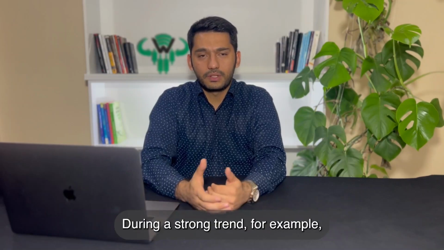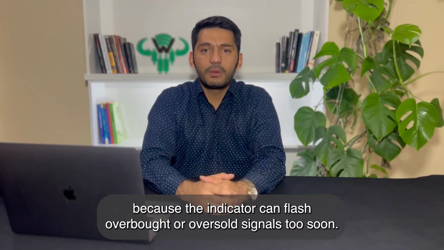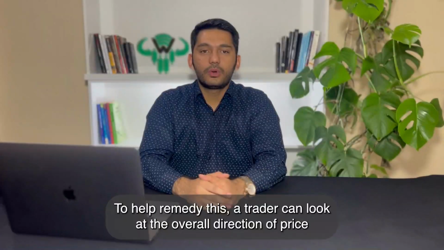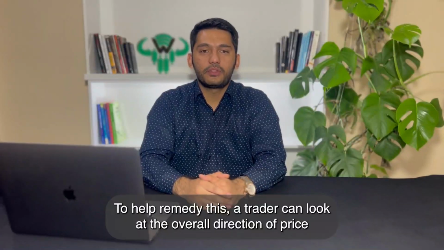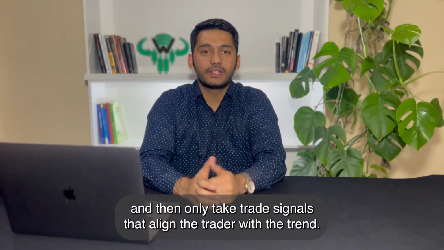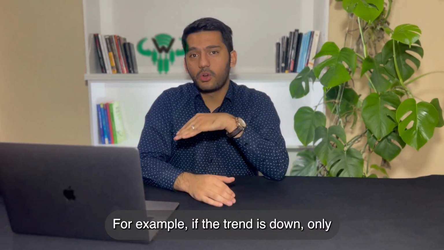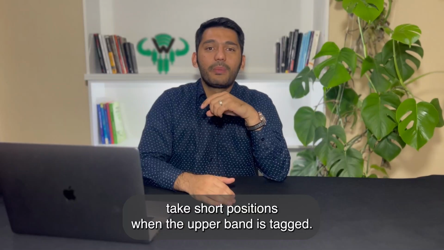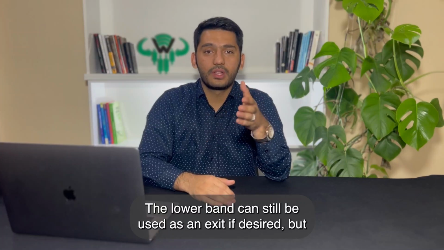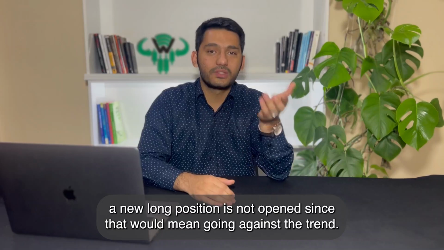During a strong trend, for example, the trader runs the risk of placing trades on the wrong side of the move because the indicator can flash overbought or oversold signals too soon. To help remedy this, a trader can look at the overall direction of price and then only take trade signals that align the trader with the trend. For example, if the trend is down, only take short positions when the upper band is tagged. The lower band can still be used as an exit if desired, but a new long position is not opened since that would mean going against the trend.